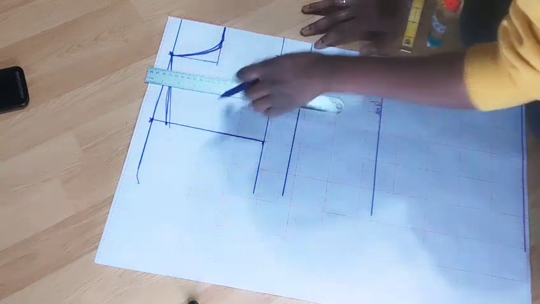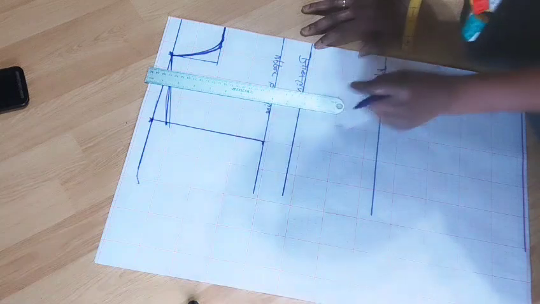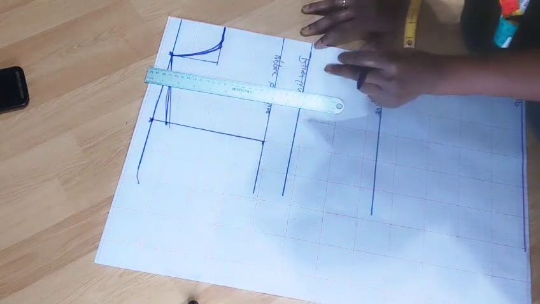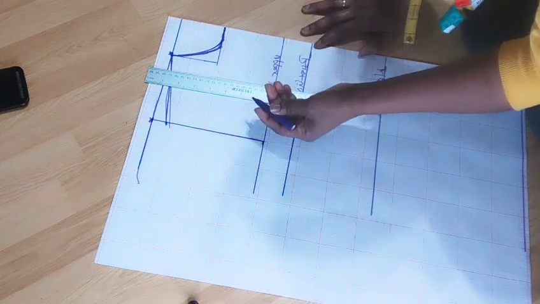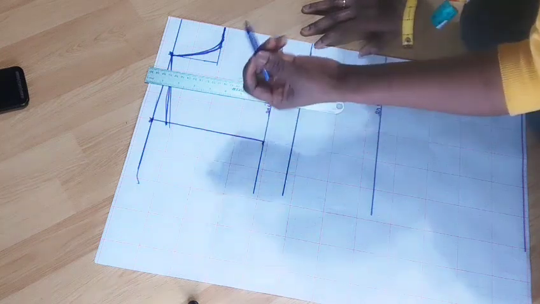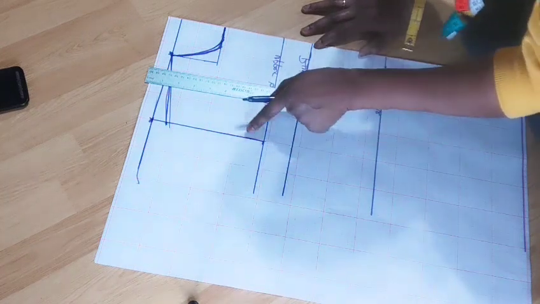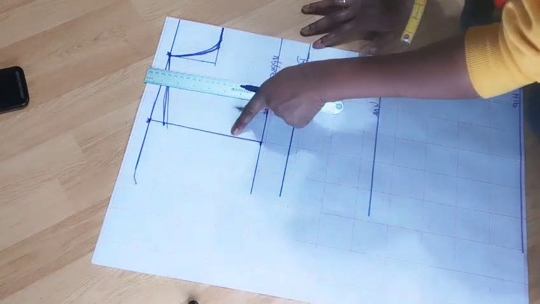For the armhole, you either use your measuring tape round your armhole, divided by 2, or your bust measurement divided by 6 plus 1. Like Nancy's measurement is 36 divided by 6 plus 1. So at the end of the day, 36 divided by 6 is 6 plus 1, 7. And as you can see, the measurement I got for Nancy's round measurement as well is 7. So that is why we have this 7 here.